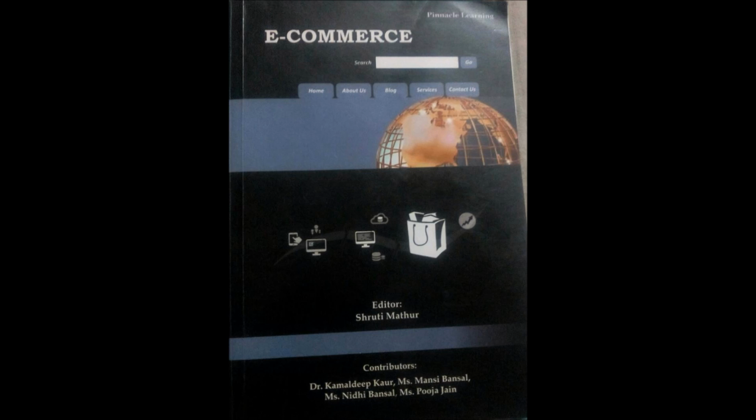Eleventh, paperwork and cost involved. It involves a lot of paperwork as the buyer and seller are required to make entries on papers with every transaction, and thus the cost is also very high in traditional commerce. Now, e-commerce. First, interaction. Interaction between buyer and seller is indirect through internet or web. Second, suitability. It is suitable for the customized products, low value products, intangible products, and digital products.